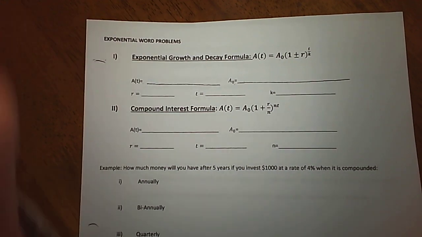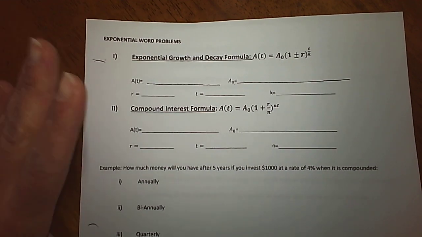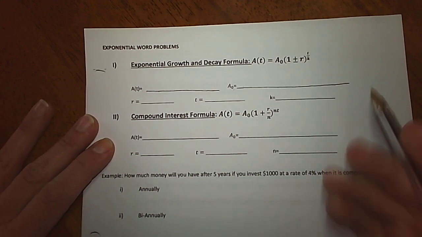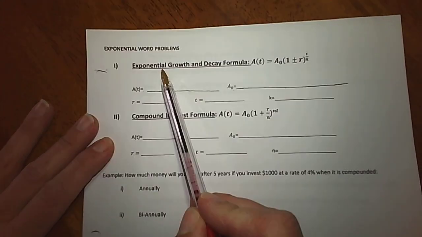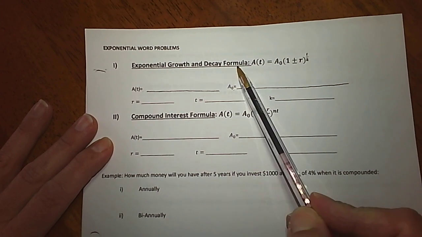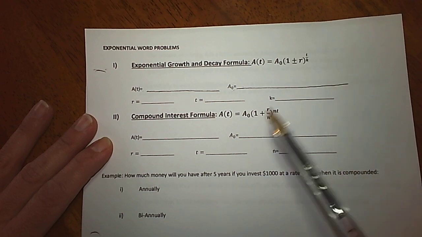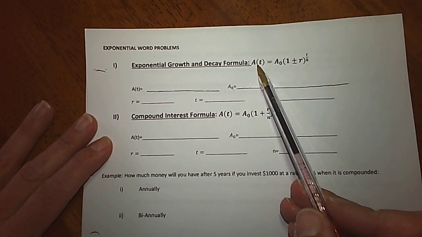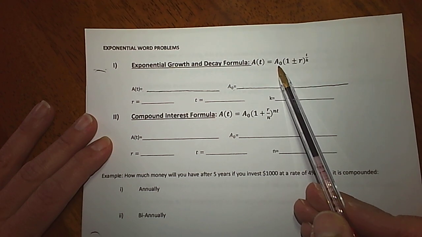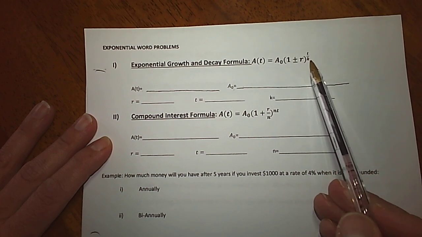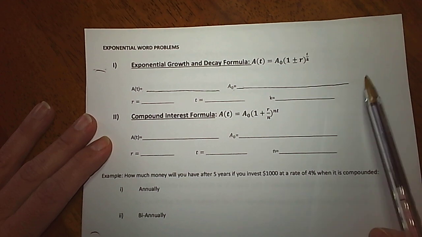Now, again, take good notes on this. We either print it out or very meticulously write this down. What you're going to notice is number 1 here is the exponential growth and decay formula. This is the formula that our first quiz was based on, the one we took this week: A of t equals a sub 0, 1 plus minus r to the t over k. I want to run through what those mean again.